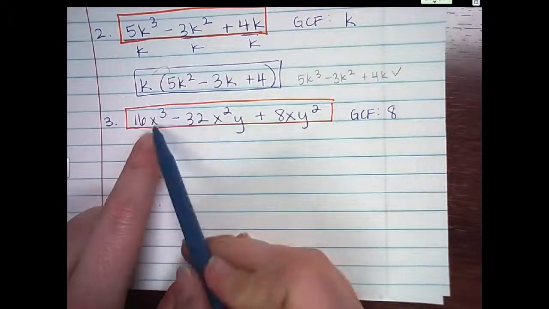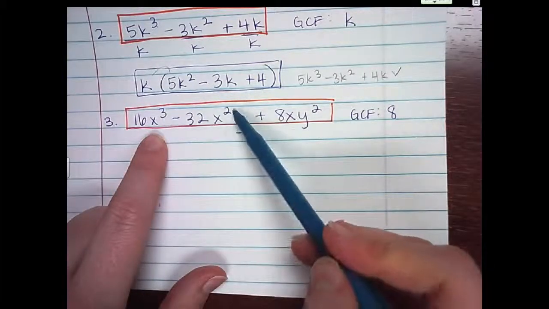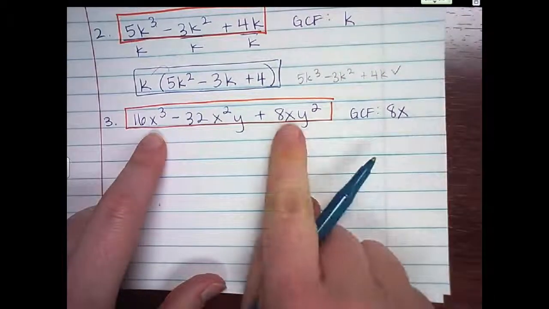Okay, then let's look at our letters. I have 3 X's here. Just start with one letter at a time. 3 X's, 2 X's, and 1 X. So since they all have X's, I take out the smallest amount. So I take out 1 X.